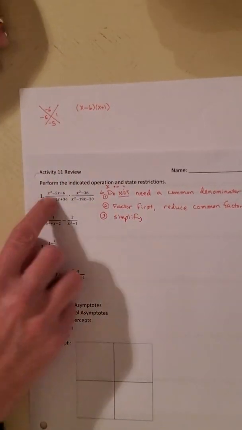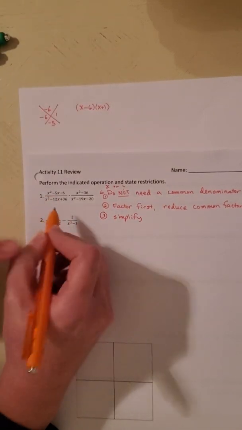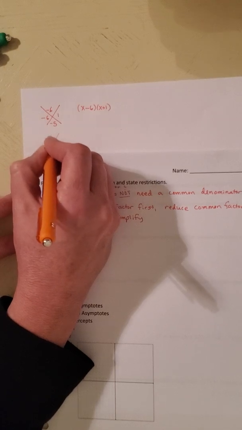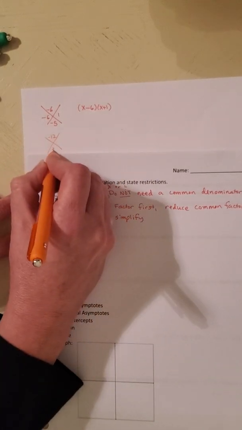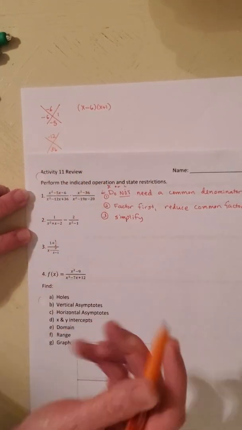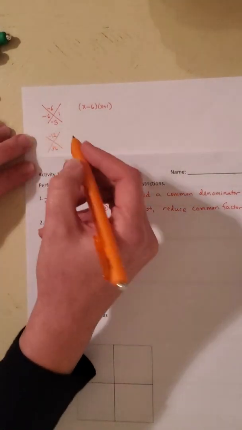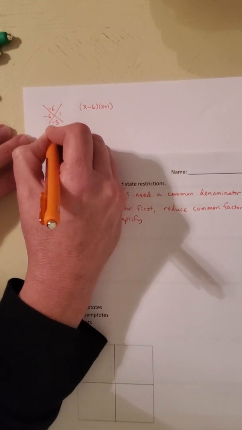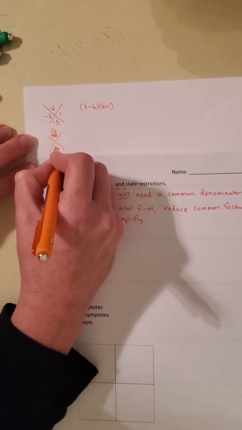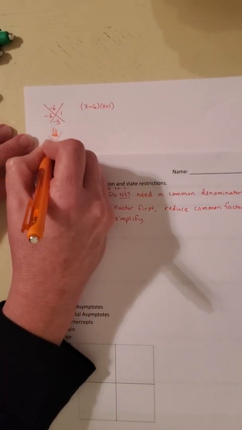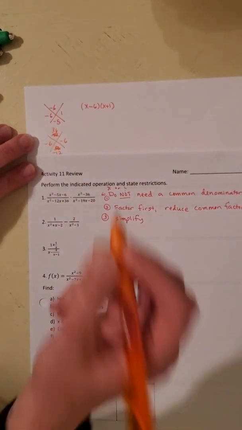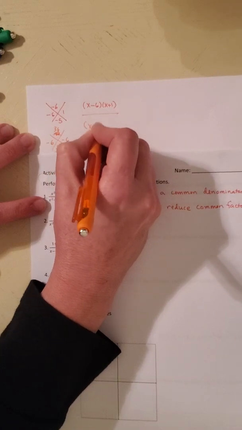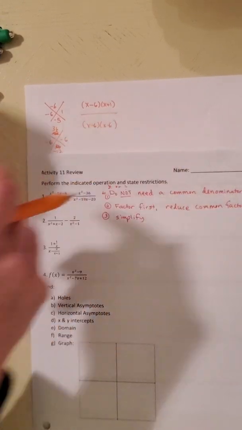The second one down here, I need something that multiplies to 36 and adds to -12, which would be -6 and -6. (I'm sorry, I had those backwards.) And so this is going to factor as x minus 6 times x minus 6.